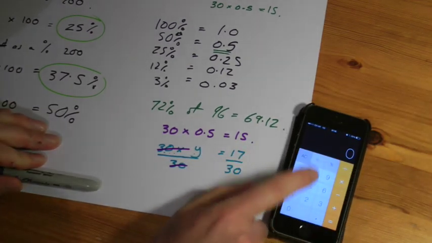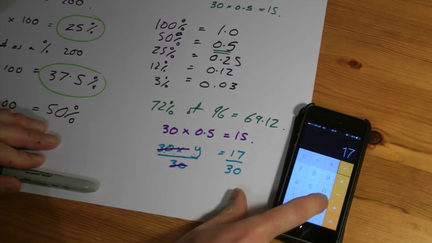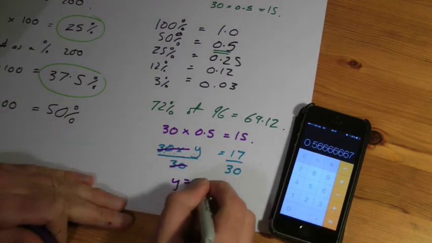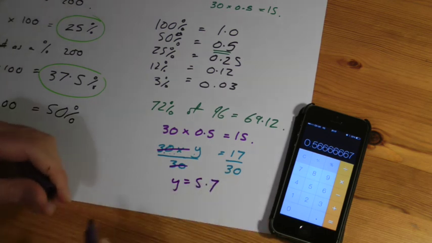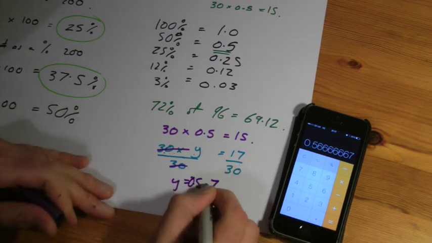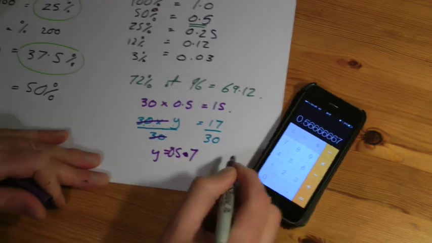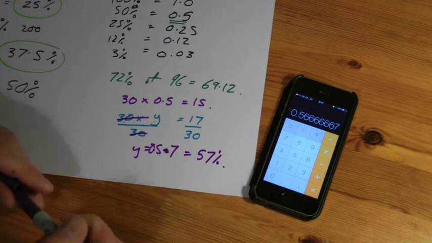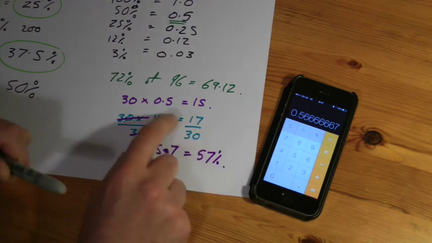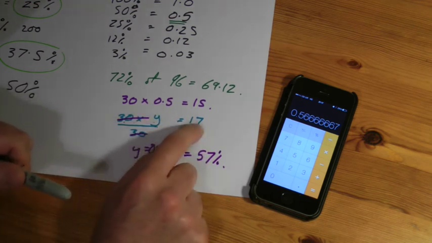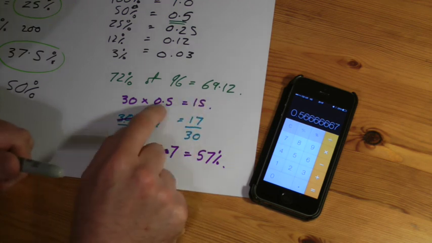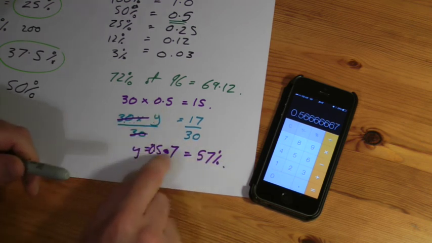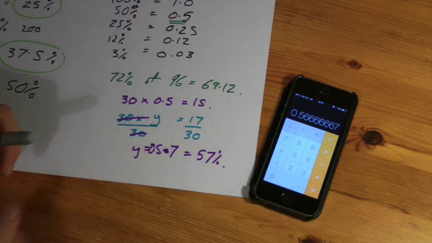Let's see what happens. 17 divided by 30 equals 0.566. So let's round it off, 0.57, which is the same as saying 57%. Does that sound right? Well, remember I said that 17 is going to be higher than 15. 15 was half of it, or 0.5. So 57%, 0.57. Yeah, that sounds about right. I've worked out my percentage.